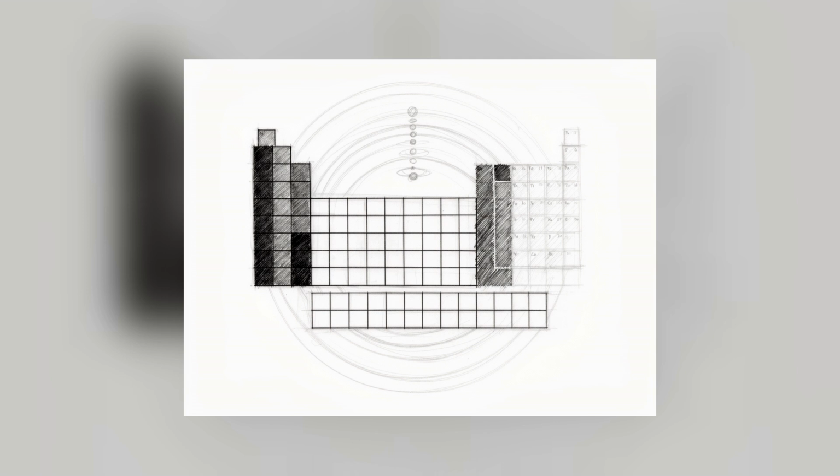Groups, by contrast, are the vertical columns. There are 18 of them, and they are the true families of the periodic table. Elements in the same group share something profound. They have the same number of electrons in their outermost shell. This is why they behave so similarly.